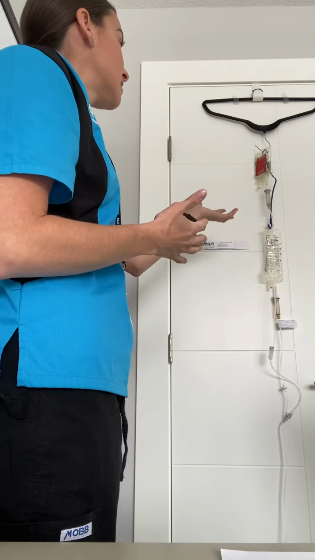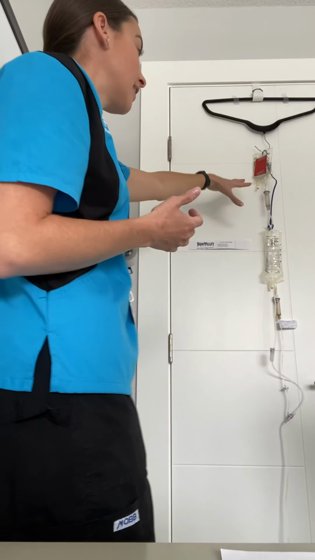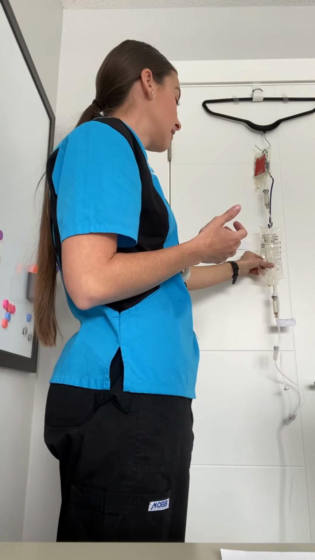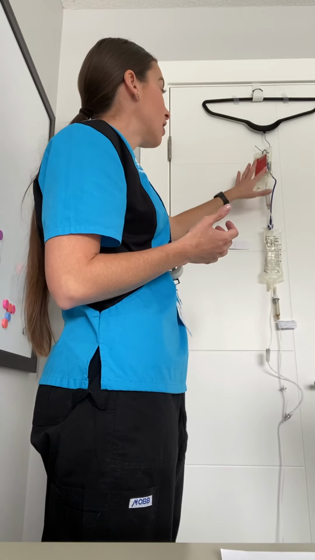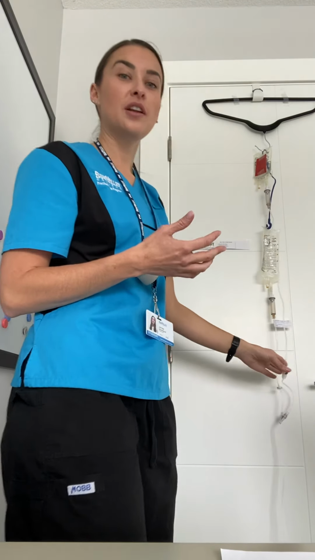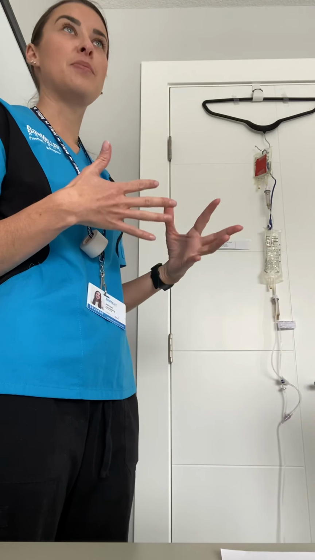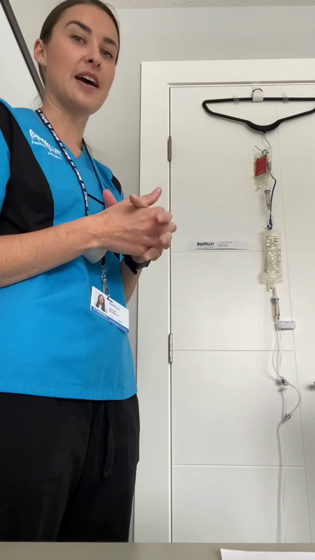And then with the IV itself, we do want to make sure the IV piggyback here is higher than the solution here, the secondary or the primary line. And then we also want to make sure that we have drips coming out, that there's no kinks here. So if you can kind of keep your arm in a reasonable place that works for you and keep it with no kinks and things like that, that would be great.